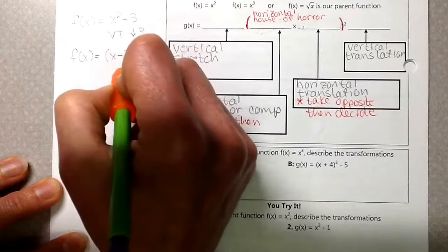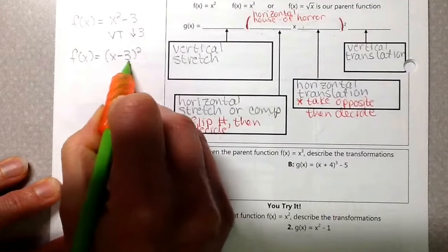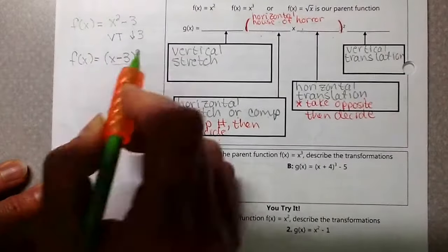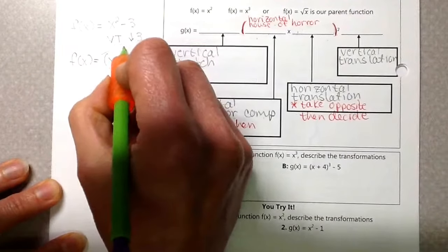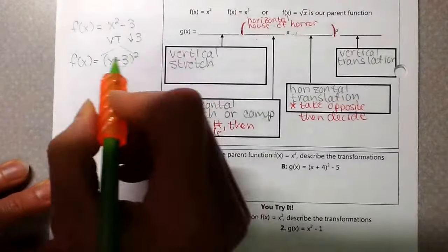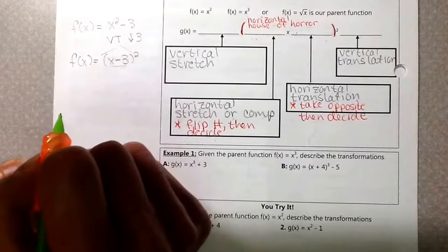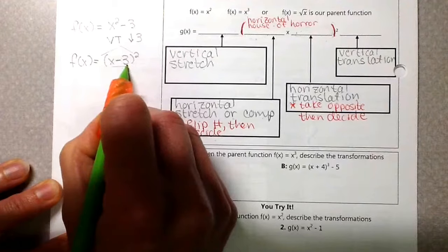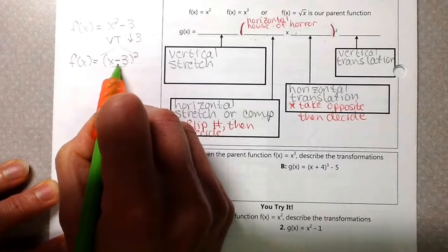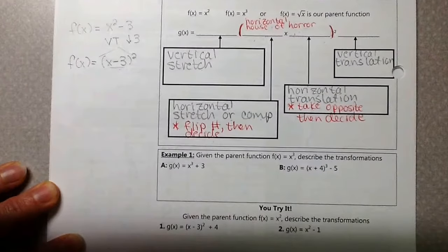So now the minus 3 is inside. It's inside the horizontal house of horrors. Because it's inside that house, and if you want to go like that, you can make it a little house if you want to. Because it's inside that horizontal house, we have to take the opposite, because the numbers do not behave like you think they would.